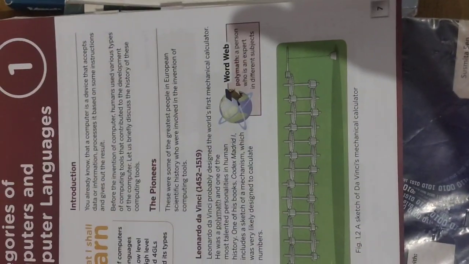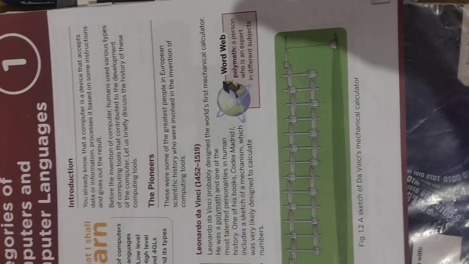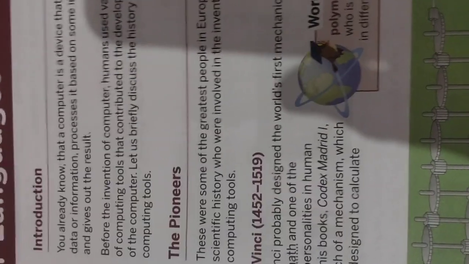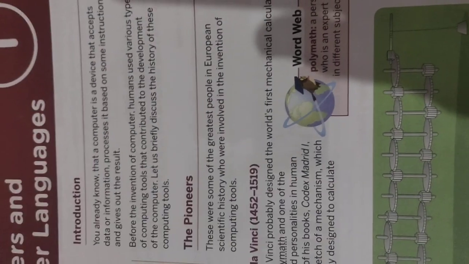Before the invention of the computer, humans used various types of computing tools that contributed to the development of the computer. Let us briefly discuss the history of these computing tools. First, these were some of the greatest people. Here it is written the pioneers, those who excelled in information regarding computers. So these were some of the greatest people in European scientific history who were involved in the inventions of computing tools.